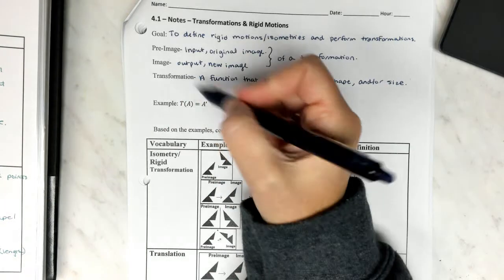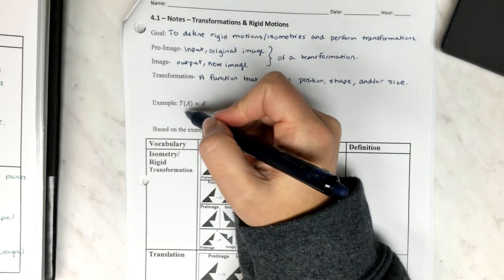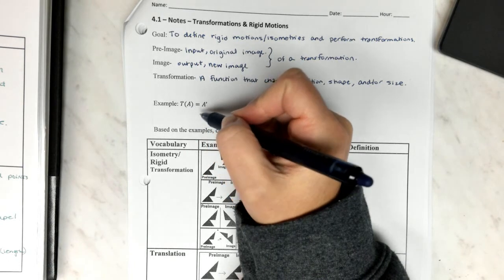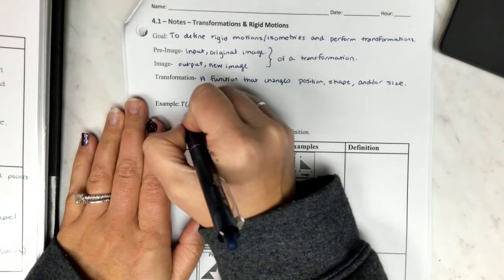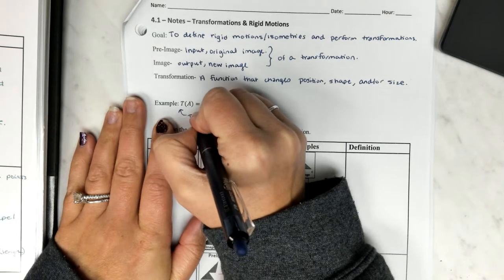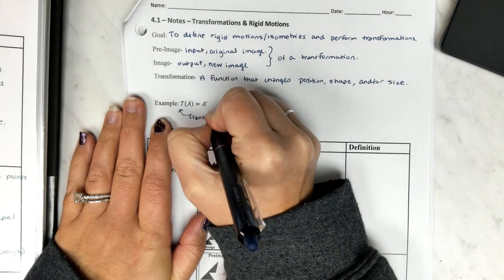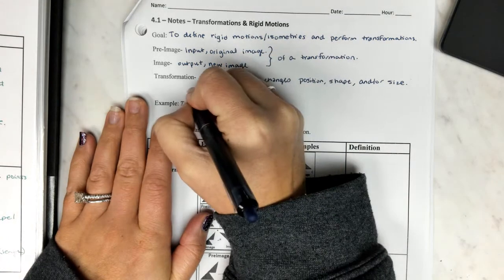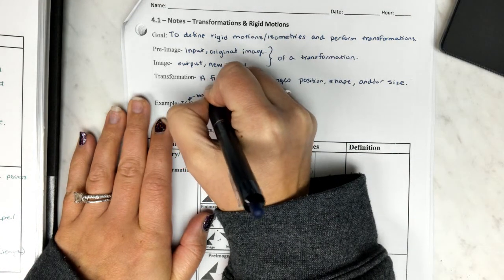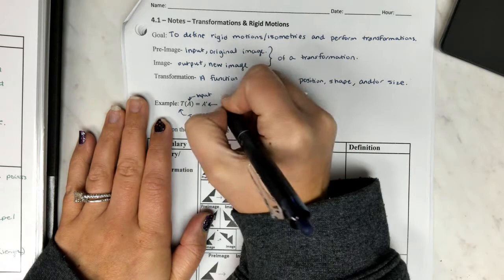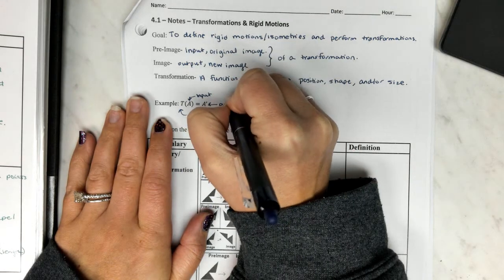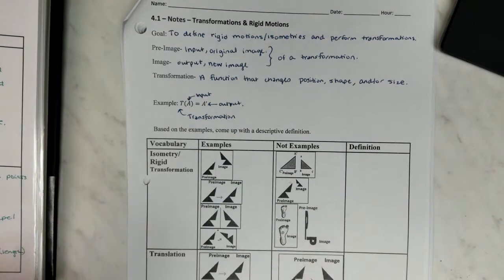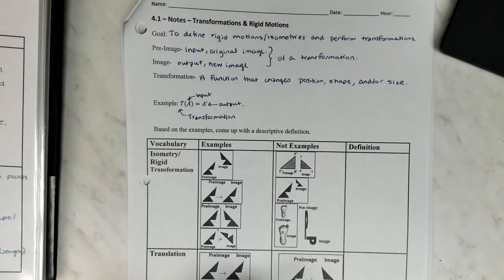So this would be an example of a transformation just written in function notation. This would be the transformation. So that's going to be the function. So A is going to be your input, and A prime is going to be your output. So when the point A will move, we'll denote the new image as A prime. So you'll see that as we go through.